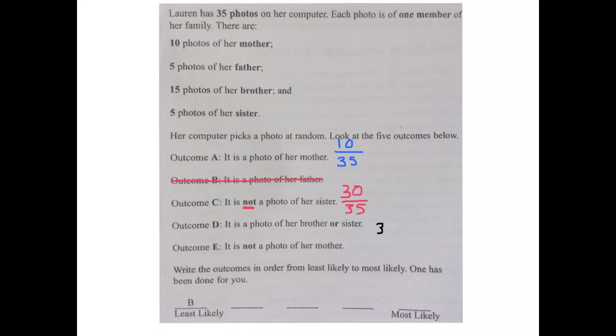Outcome D, again we have 35 photos. It is a photo of her brother or her sister. Well, there are 15 of her brother and 5 of her sister. So we need to add those two, giving us 20 chances in 35. And outcome E, again we have 35 photos, and we're this time focusing on not picking a photo of her mother. Well, there are 10 of her mother, meaning there are 25 that are not of her mother.